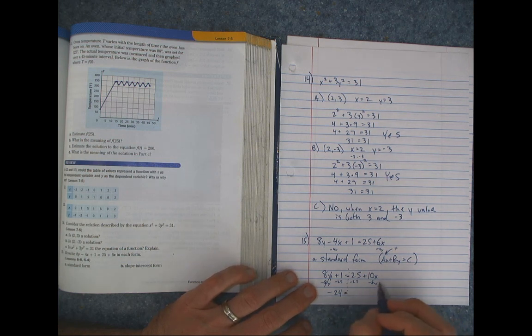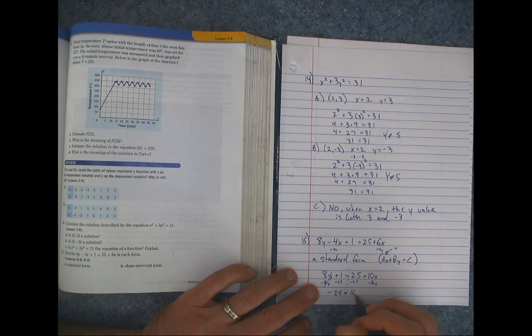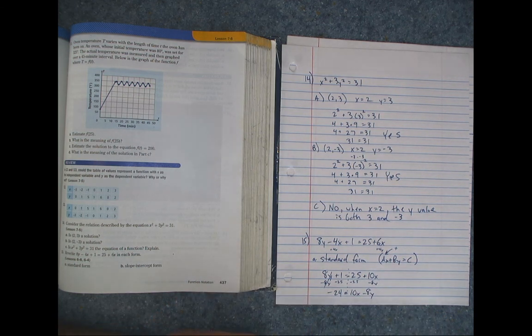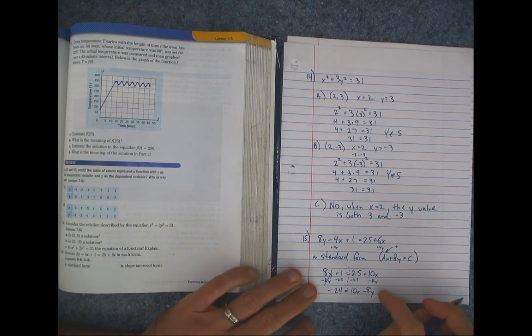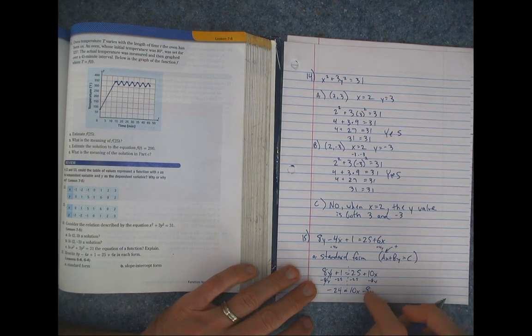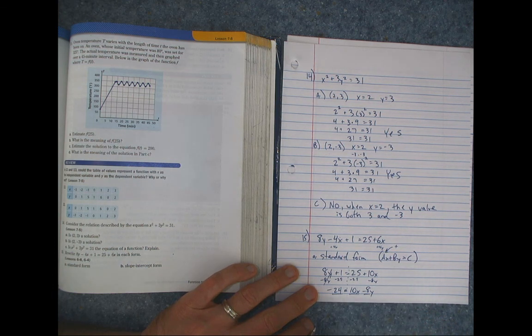And then over here, I'm going to have 10x minus 8y. Okay, this is in standard form. Now you'll notice that the equation given in the answer key doesn't look exactly like this. What they always do is they simplify these numbers as much as you can. So you can divide this entire equation, if you look at it, by 2. So they're always going to do that.